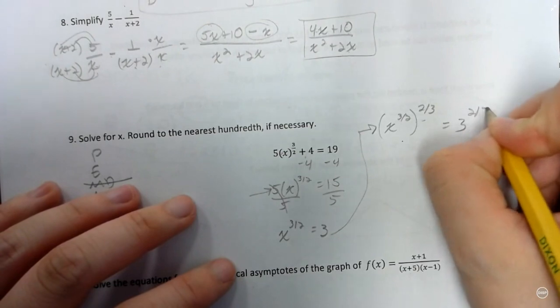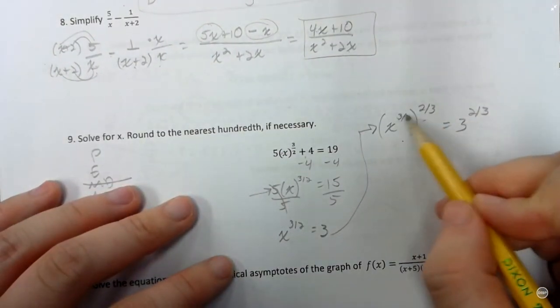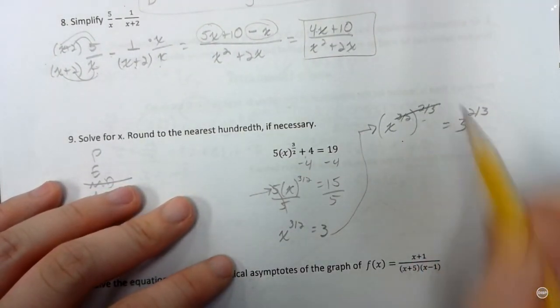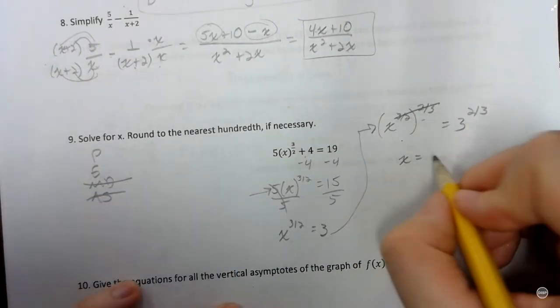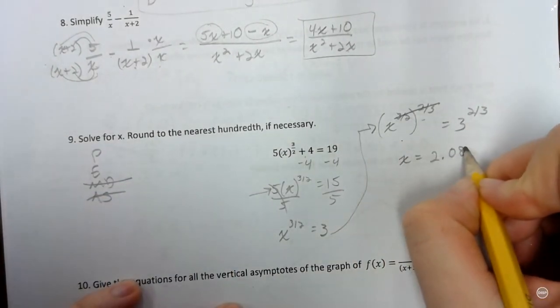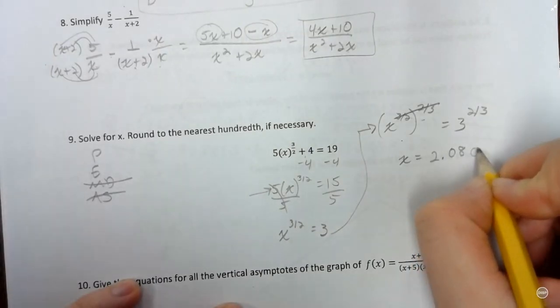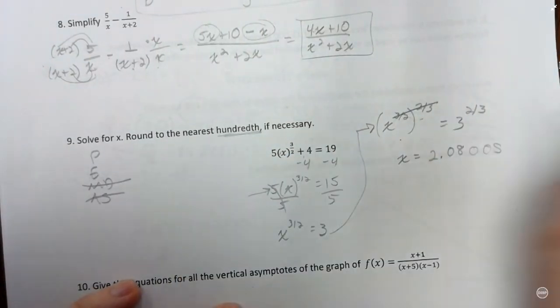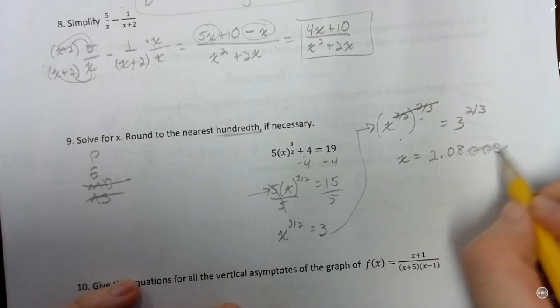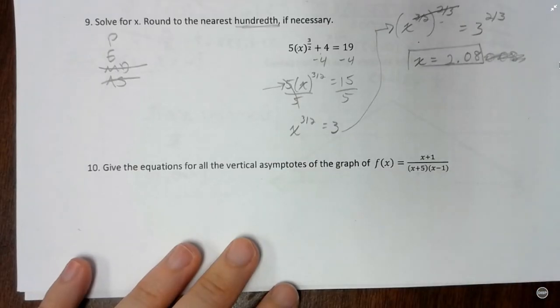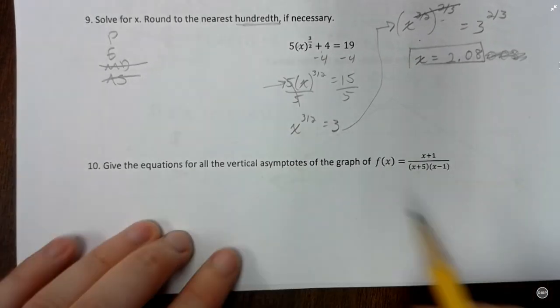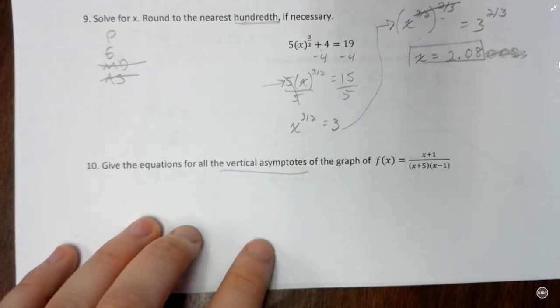Make sure you do that on both sides. 2/3 and 3 over 2 cancel each other out because they're reciprocals, and you get x equals 2.08. And then it goes 0.008, but it did say round to the nearest hundredth, so I don't need those. X equals 2.08. Number 10, give the equation for all vertical asymptotes of this graph.